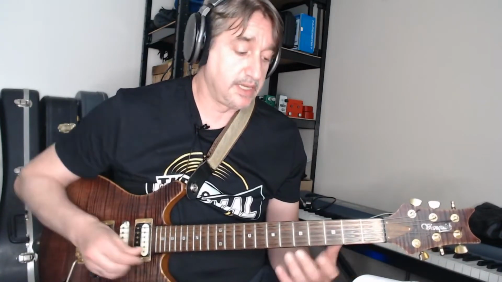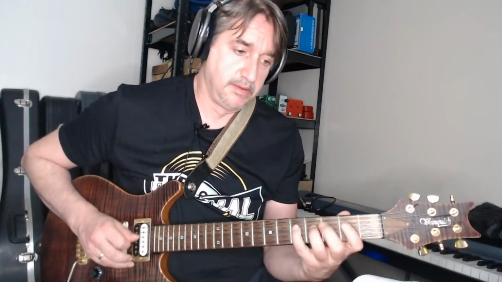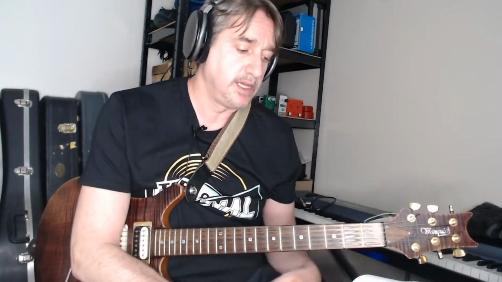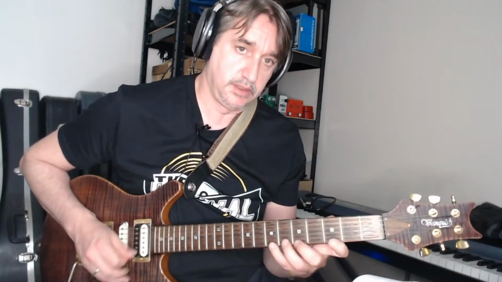When it comes to the scale, again, in order for you to improve your visualization, obviously you want to practice this chromatically up and down the neck, telling yourself what you're playing. In other words, this is G Mixolydian, A flat Mixolydian.